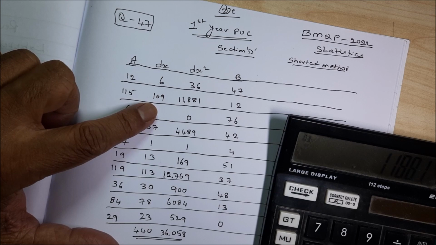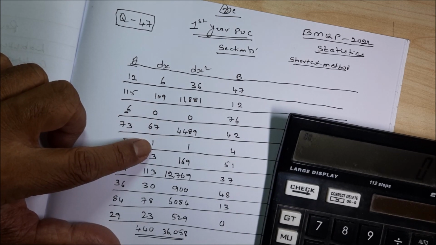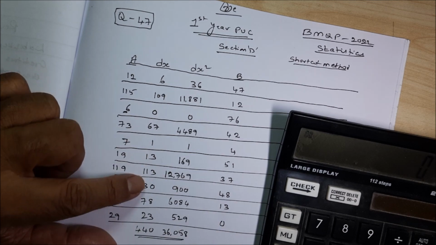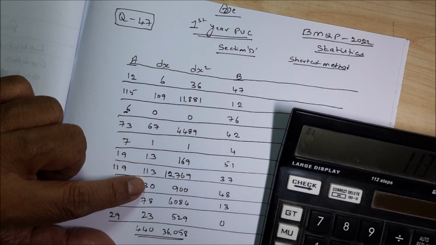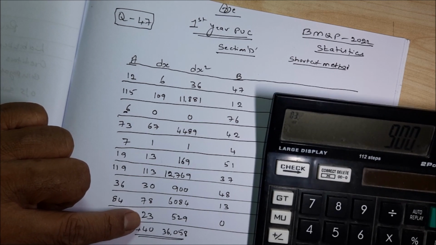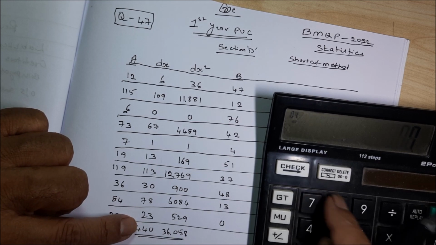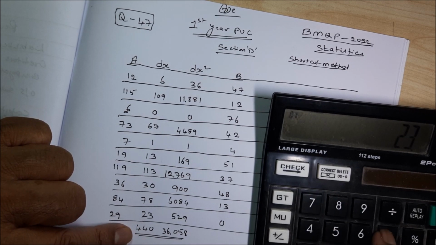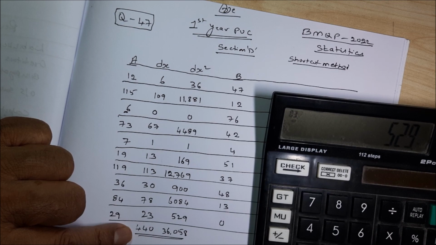109 into 109 is 11,881. 67 into 67, 4,489. 113 into 113, 12,769. Then 30 into 30, 900. 78 into 78 is 6,084. Then 23 into 23 is 529.